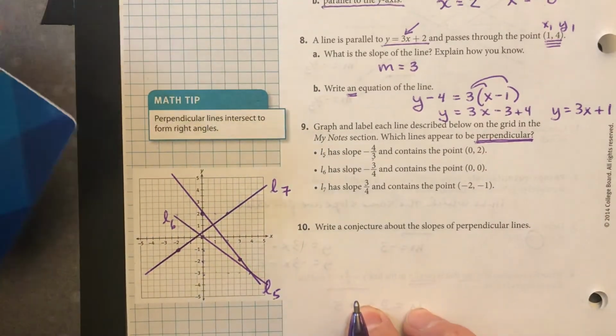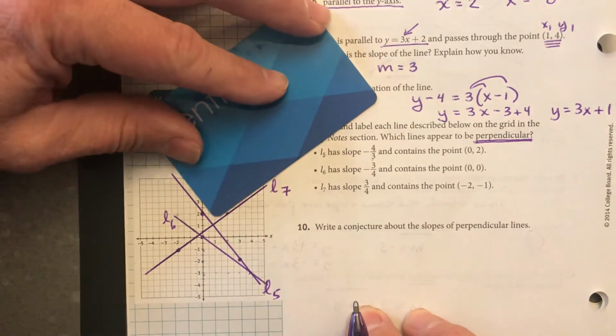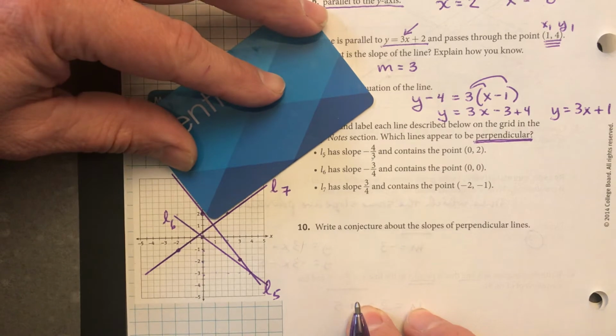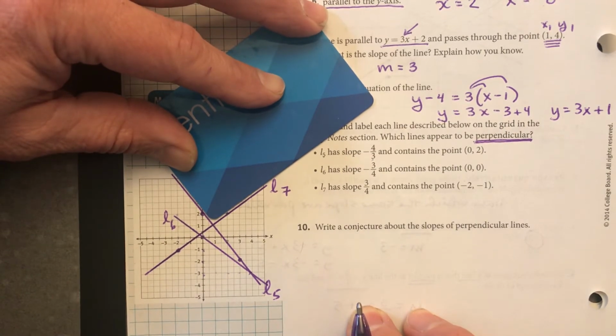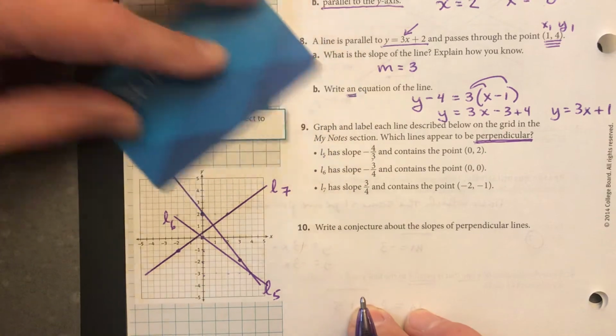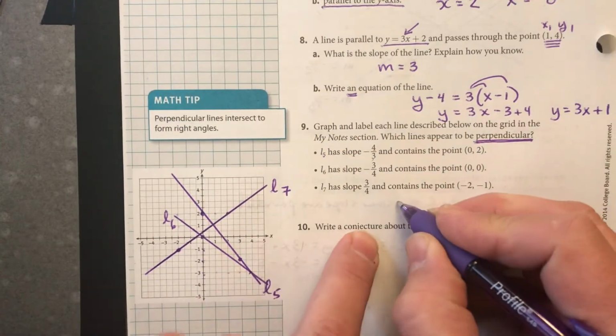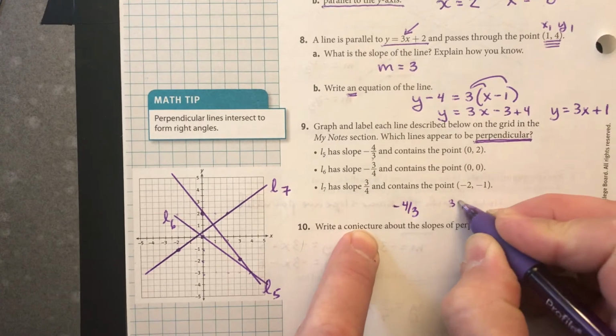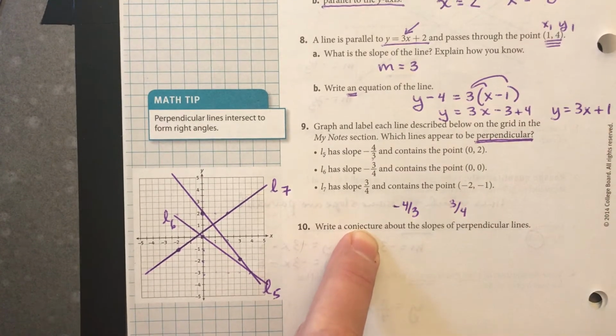Now notice, if I put my Ventra card right here, look at that. L5 and L7 are perpendicular to each other. They form a right angle. Now look at these slopes. One of them is -4/3, and the other one is 3/4.